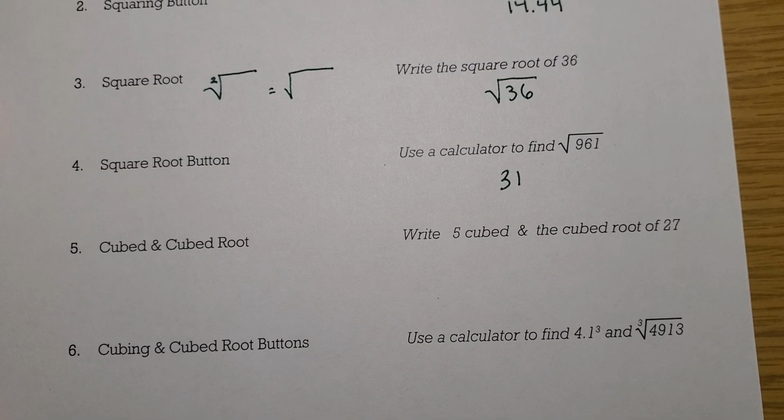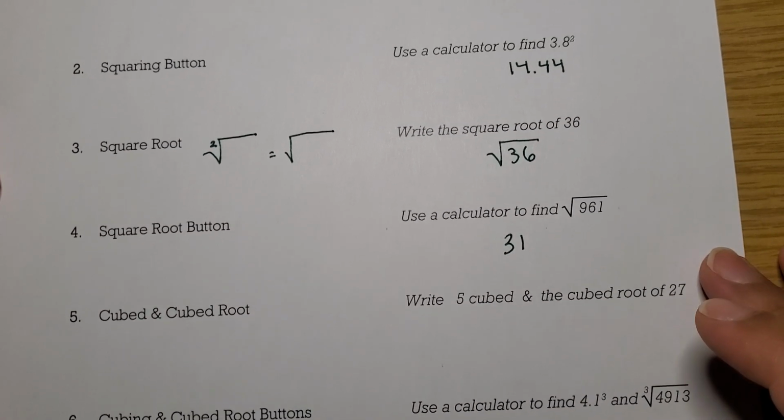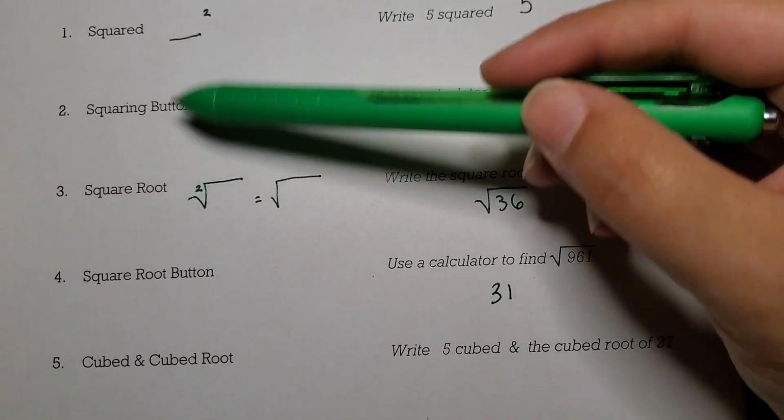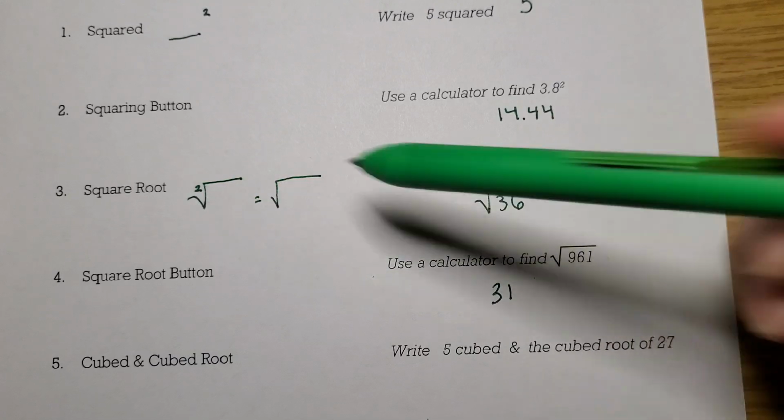So squaring has to do with an exponent of 2. If you have squaring or squared, that means your power is 2, or square root means your index is 2.